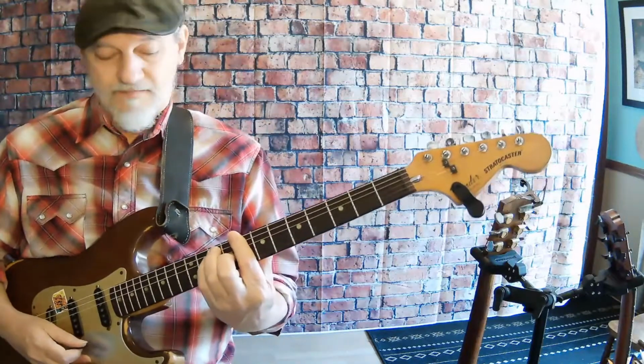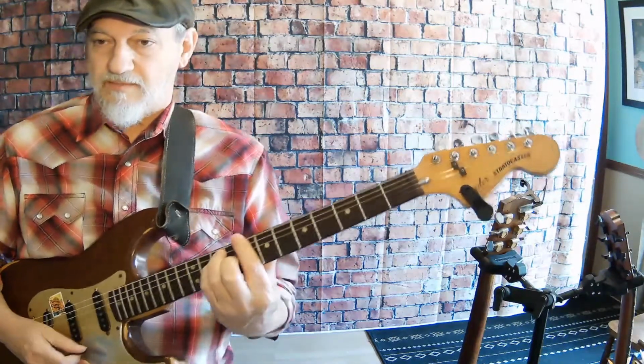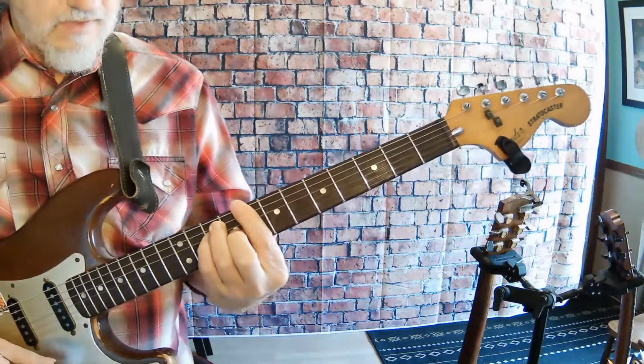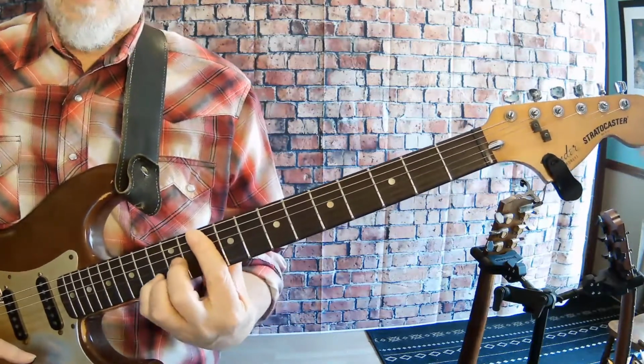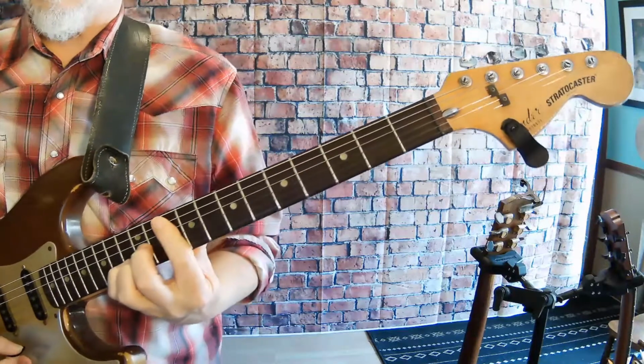All right, and here is another tough shape. It's the D shape. Here's the highest fret. It happens to be on the 10th fret right now. I make my bar. And there is my D shape out there. It's kind of a tough stretch.